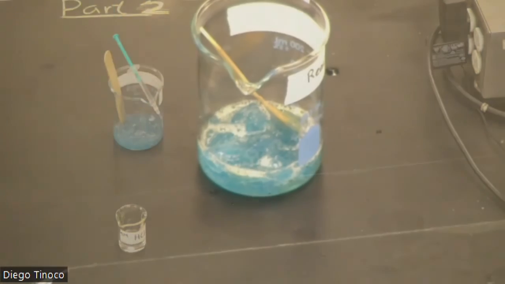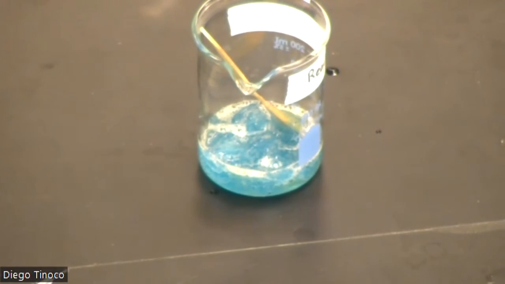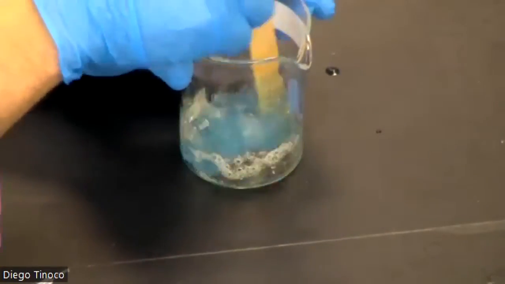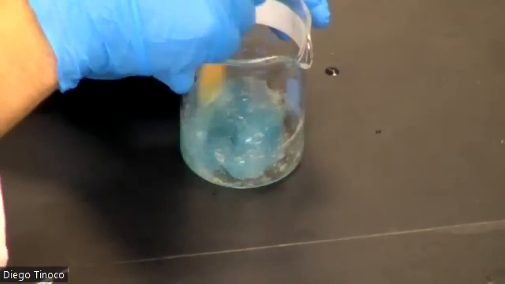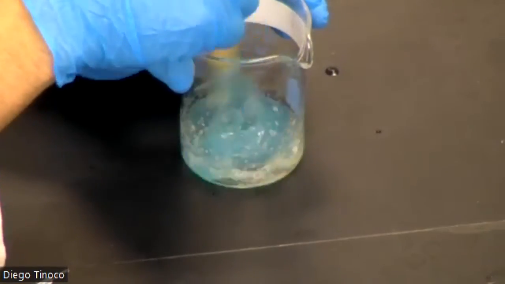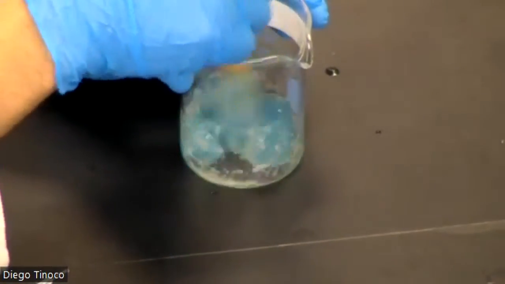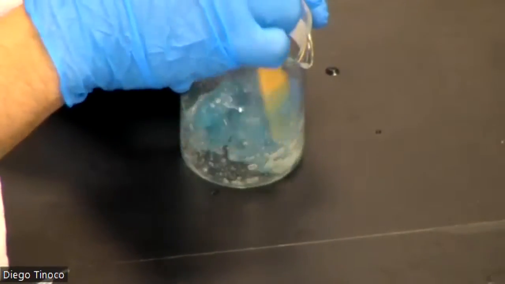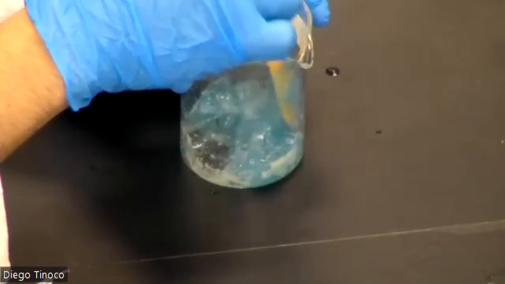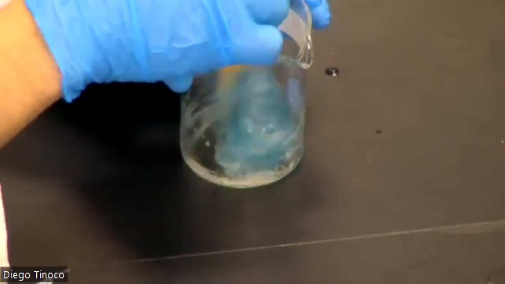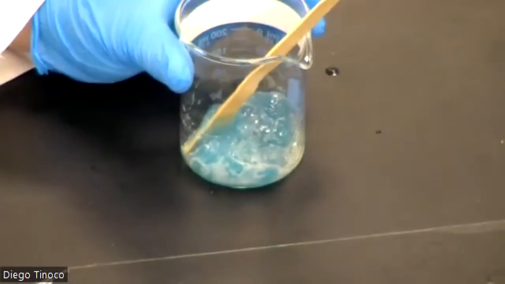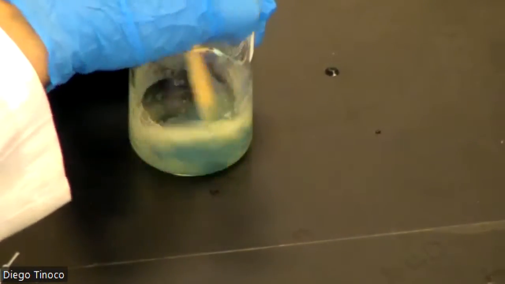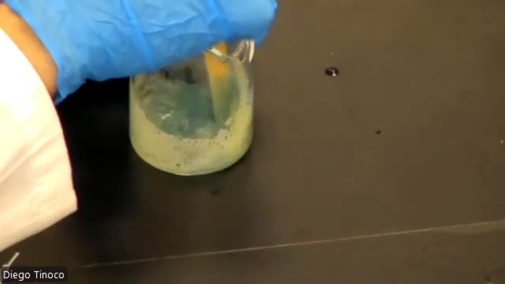Right about now, I've added about 2 milliliters of our acid, and here you can see that our slime has changed properties. It is slowly killed the more acid that we add. Now I will fast forward again once I've added 2 more mils of our acid. Now we've titrated a total of 4 milliliters of our acid.